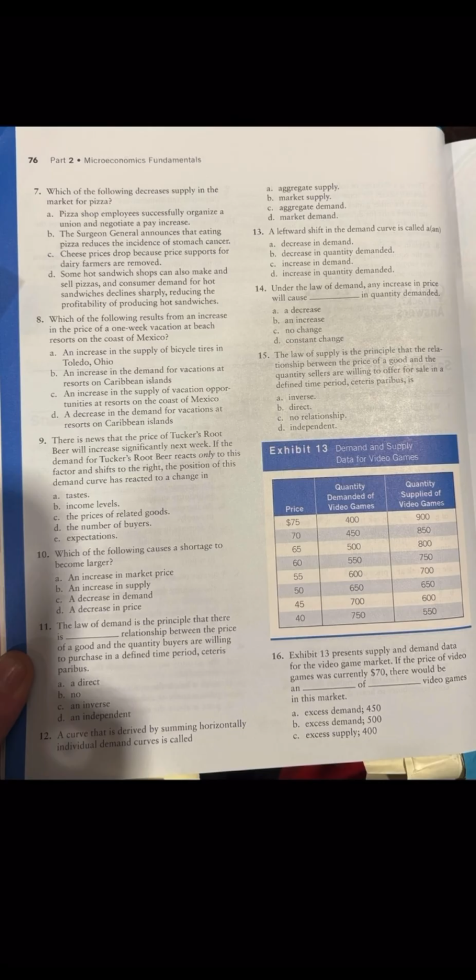13. A leftward shift in the demand curve is called A. Decrease in demand. B. Decrease in quantity demanded. C. Increase in demand. Or D. Increase in quantity demanded. 14. Under the law of demand, any increase in price will cause blank in quantity demanded. A. A decrease. B. An increase. C. No change. Or D. Constant change.